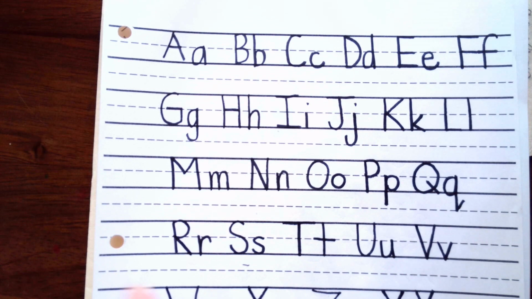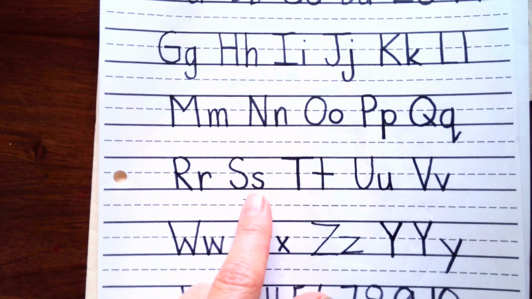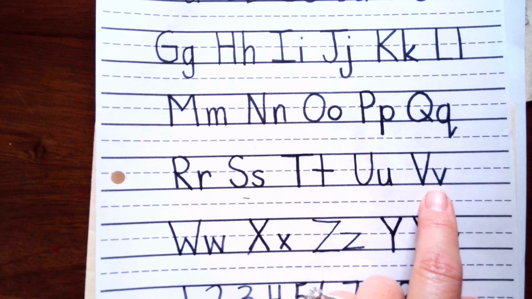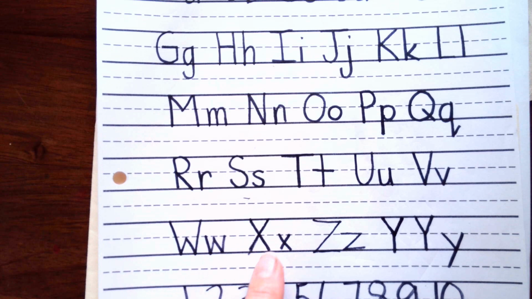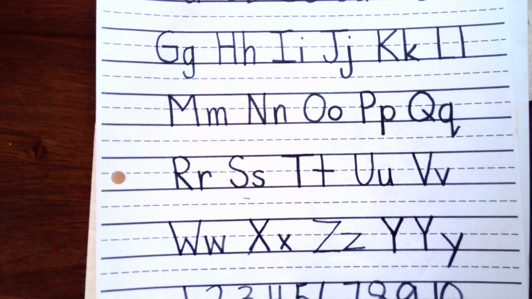Q makes qua, R makes r, S makes s, and T makes t. U makes u, V makes v, W makes w, and X makes x. Y makes y, Z makes z.